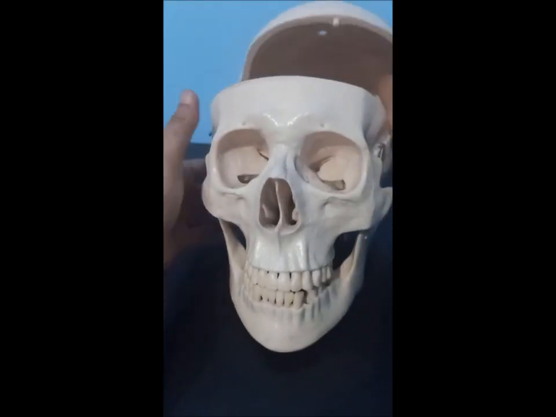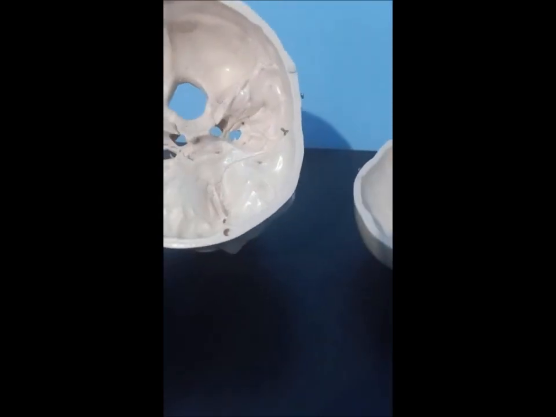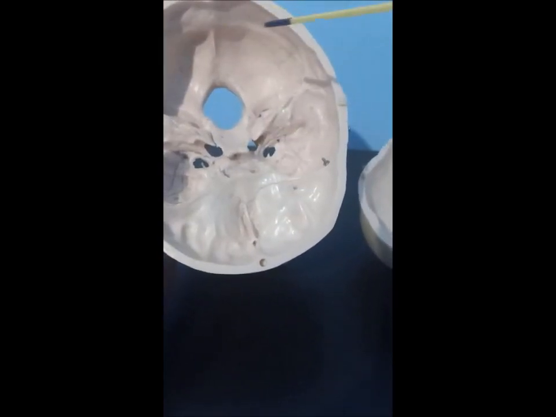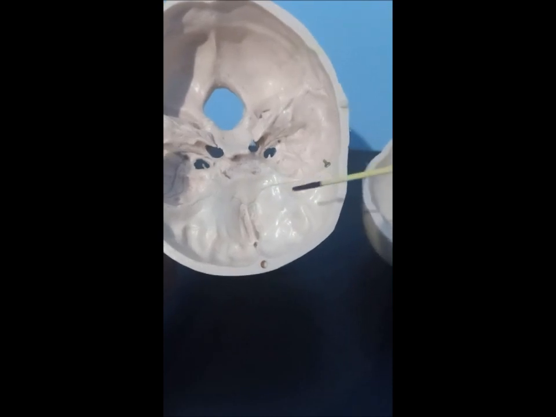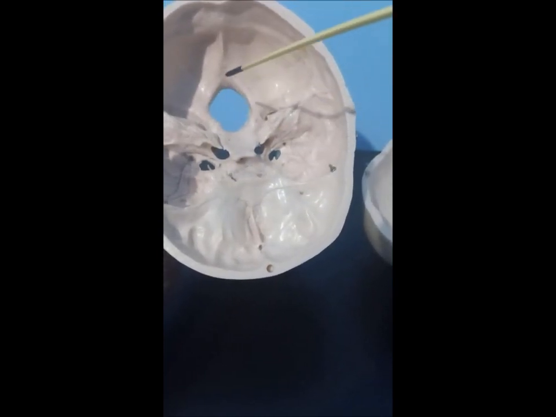Neurocranium forms the brain case. The interior space of the brain case is called as cranial cavity. This cranial cavity is completely occupied by the brain.